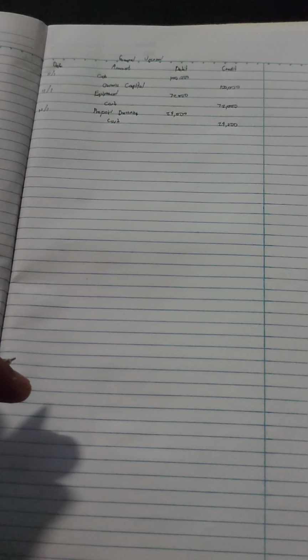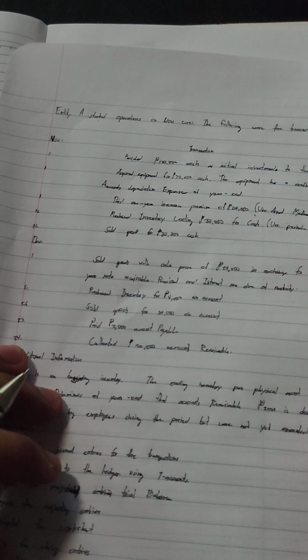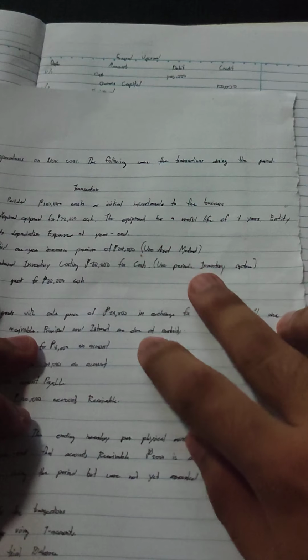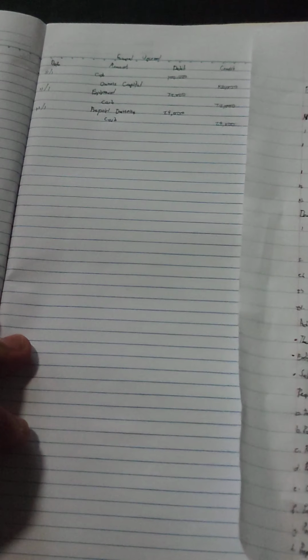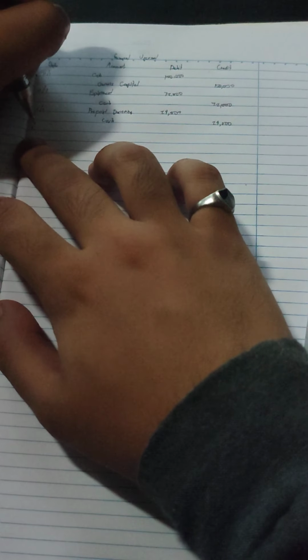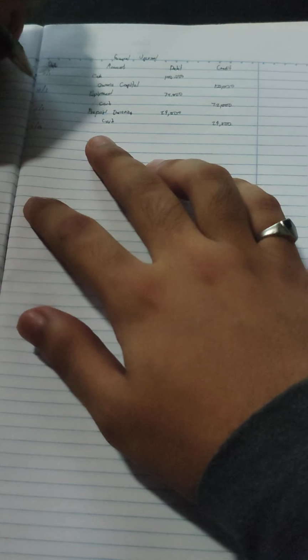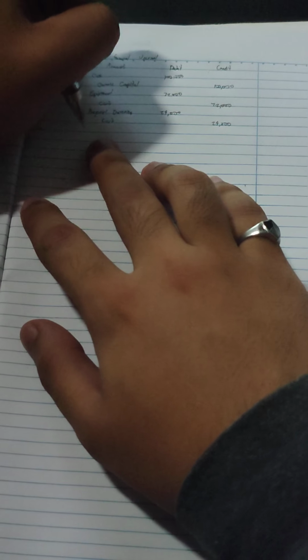So next transaction, November 12, purchase inventory costing 30,000 pesos for cash. So we are instructed to use a periodic inventory system, which means the account title we will use is purchases instead of merchandise inventory.